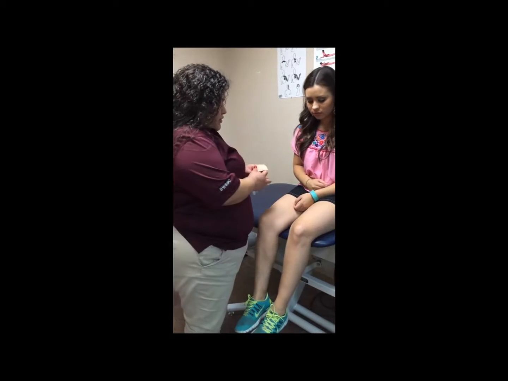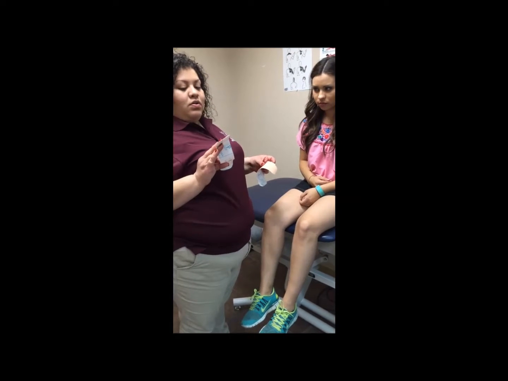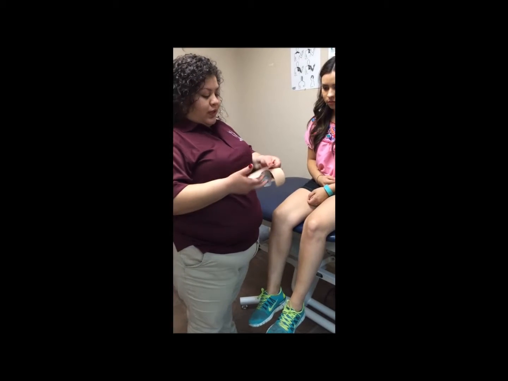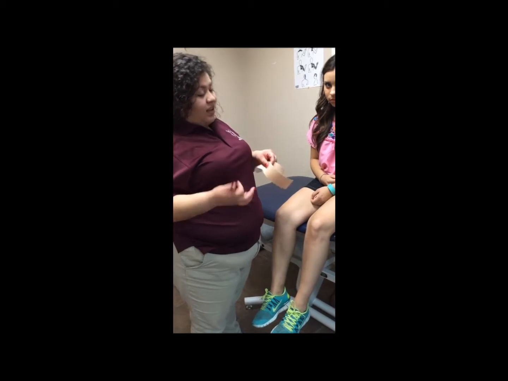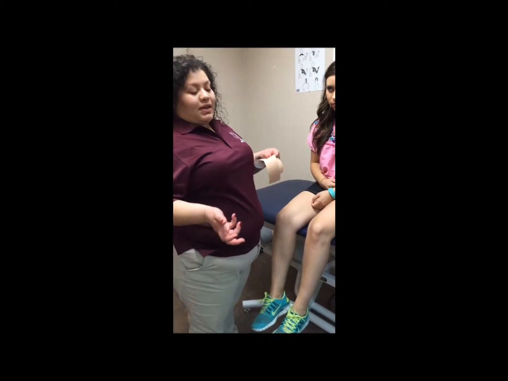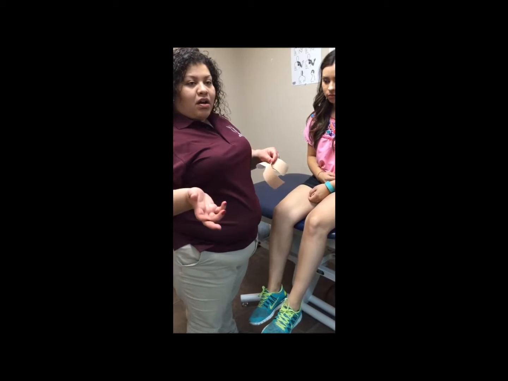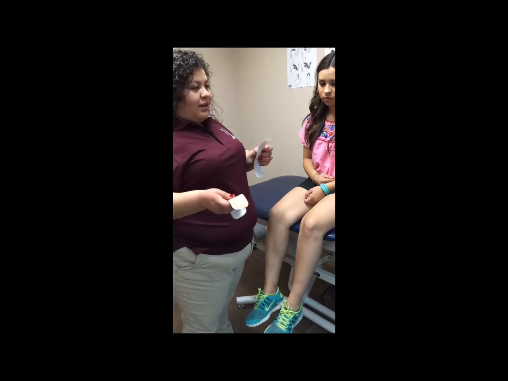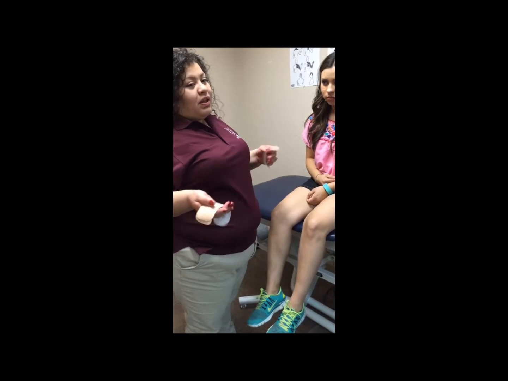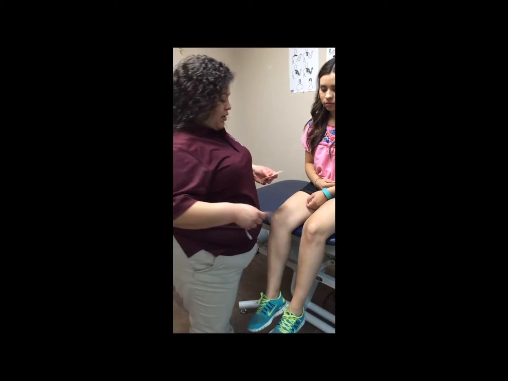This next tape job is for the ACL. I'm going to do it with kinesio tape. So kinesio tape has a little bit more give. It's used a lot by professional athletes, and the way I like to describe it is it's like tacking on, you know, an extra ligament or tendon. That's how it's meant to be. How well it works is questionable, and it's still being studied.